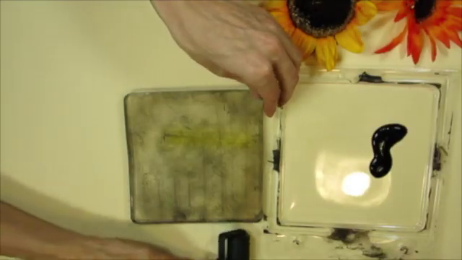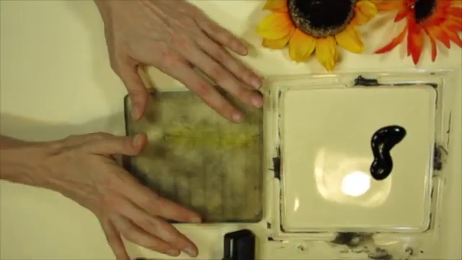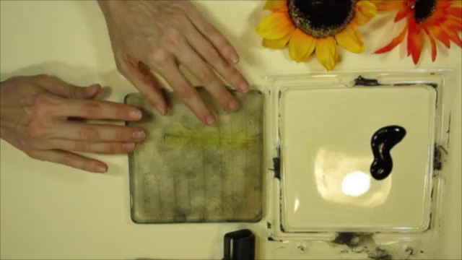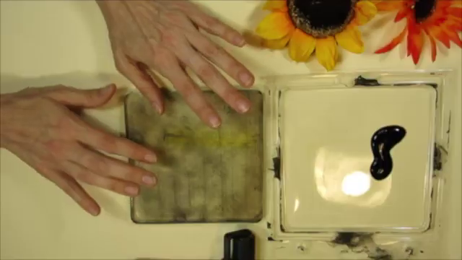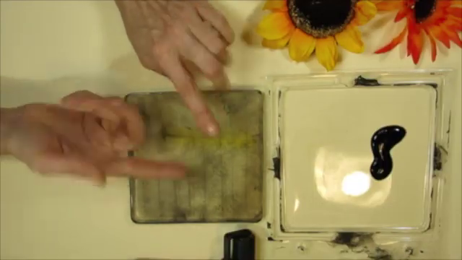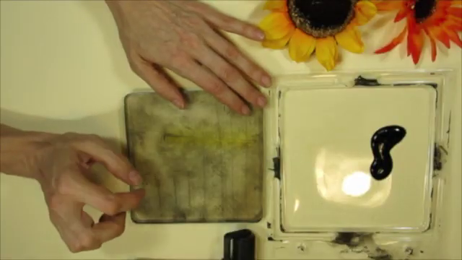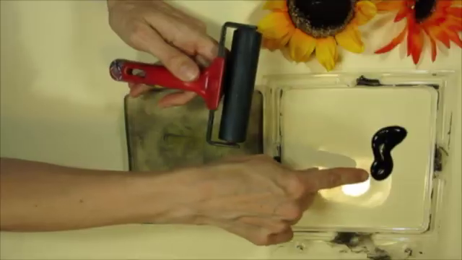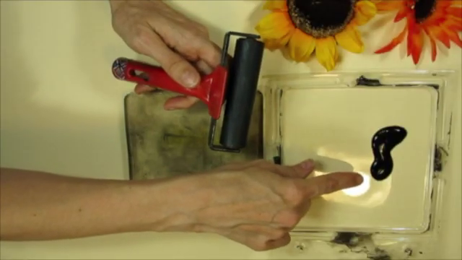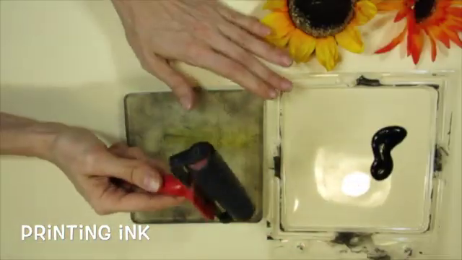Your printing surface today, or printing plate, is something called a jelly plate. You can touch it and you'll see it has a very interesting texture, but please only touch it with the tip of your finger, not your nails, as that surface can get cut by your sharp nails. The other thing we're going to be using today is paint, but a lot of times when you're printing, you would use something called printing ink. This is just black paint.